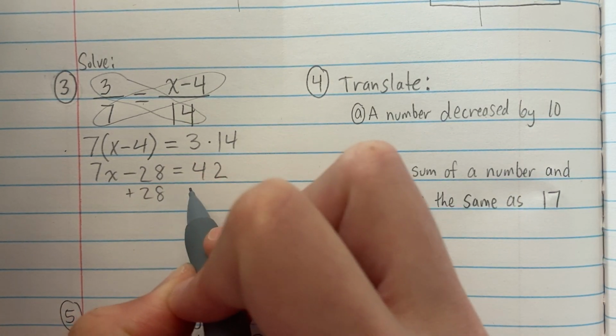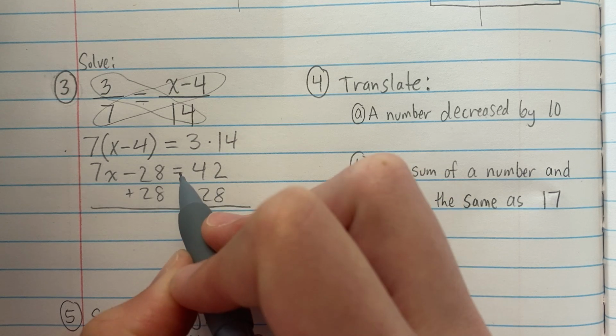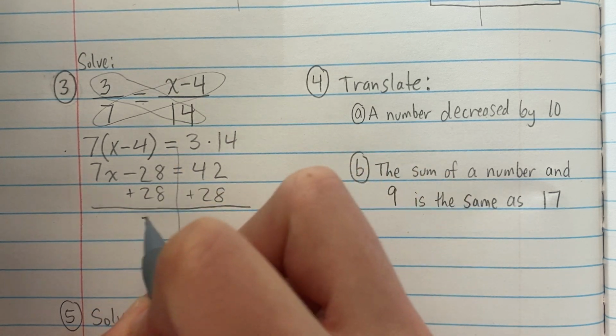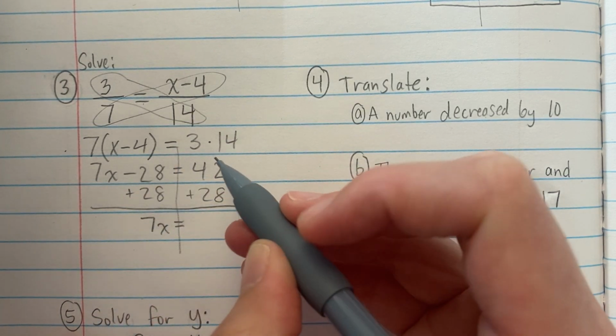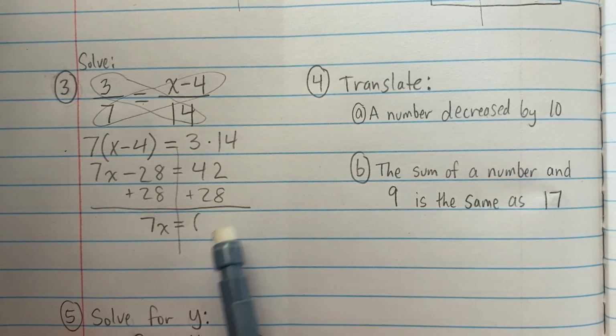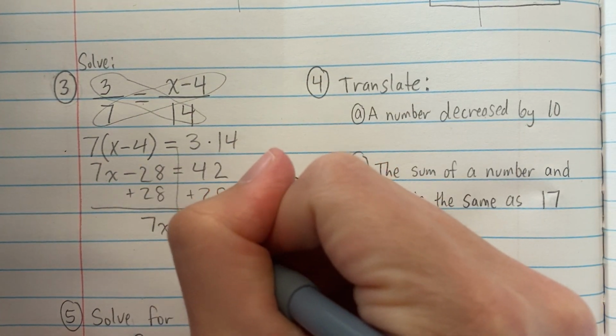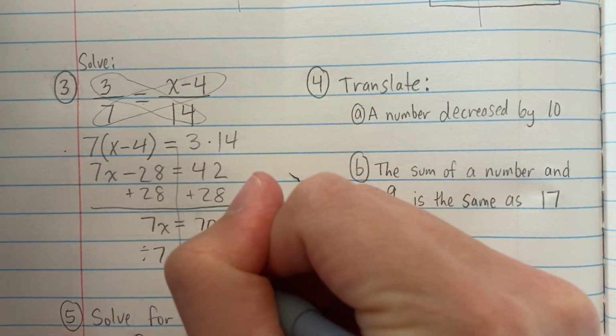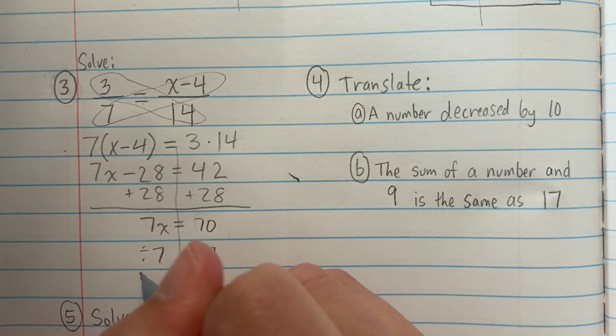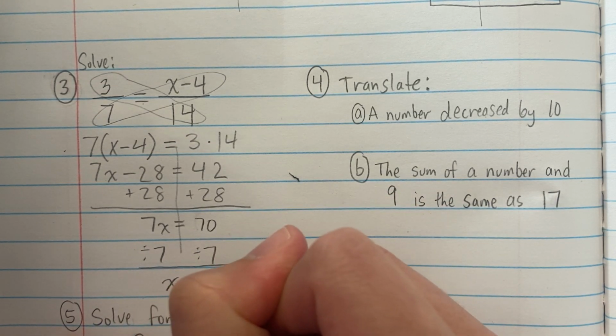And I'm going to get x by itself now. So right, here's my equal sign. I'm just going to make sure I have x by itself. Oops. This adds up to 70. And I get x equals 10.